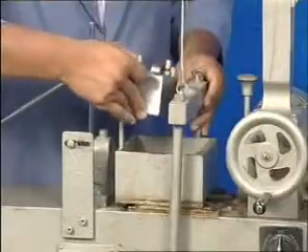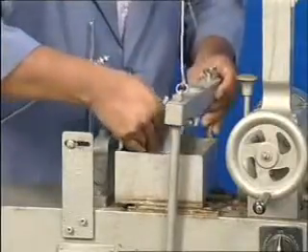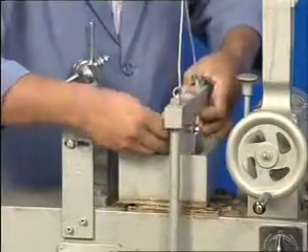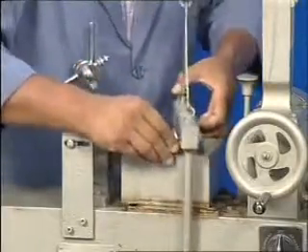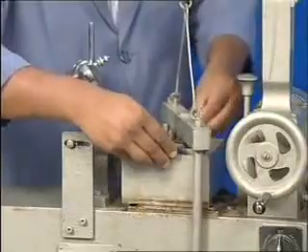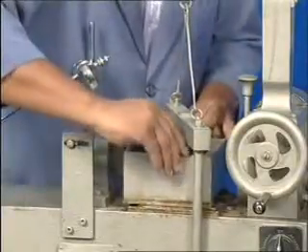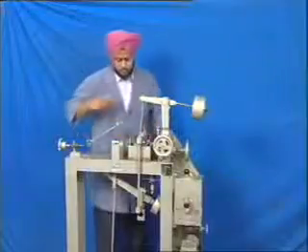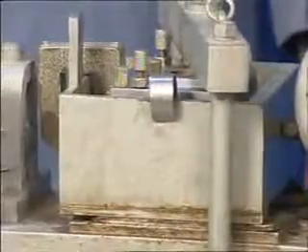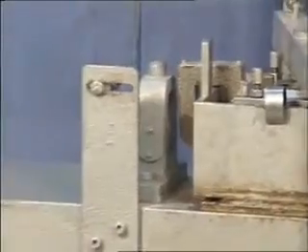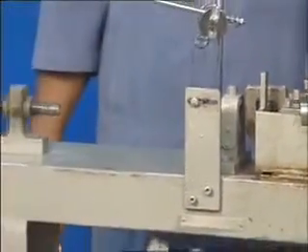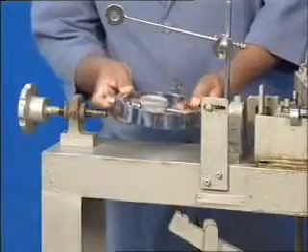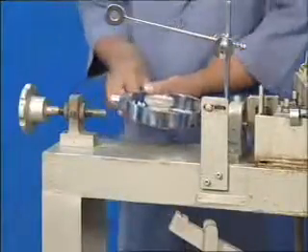Now place the shear box inside the shear container. Bring the proving ring assembly in contact with U-arm provided with top half of the shear box.